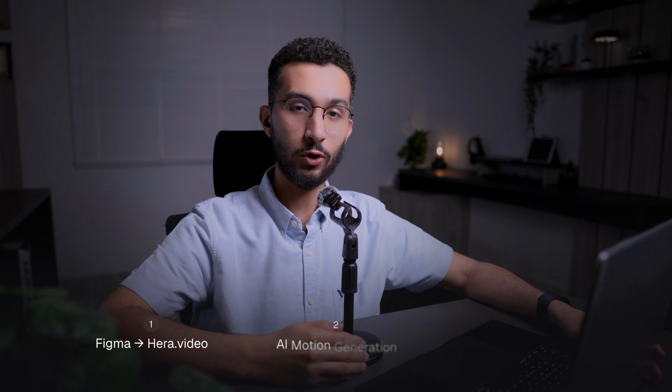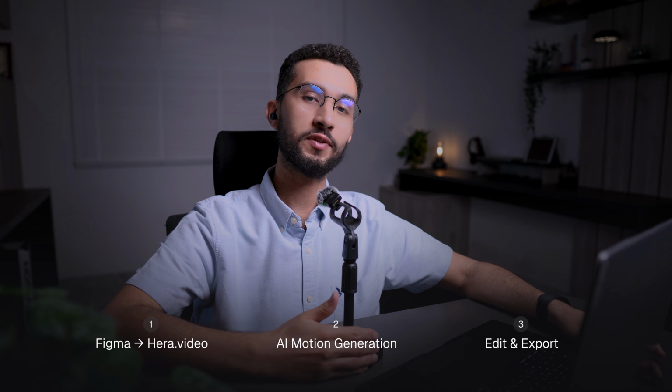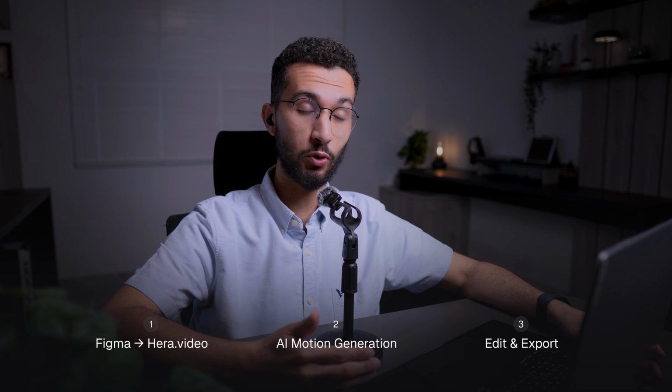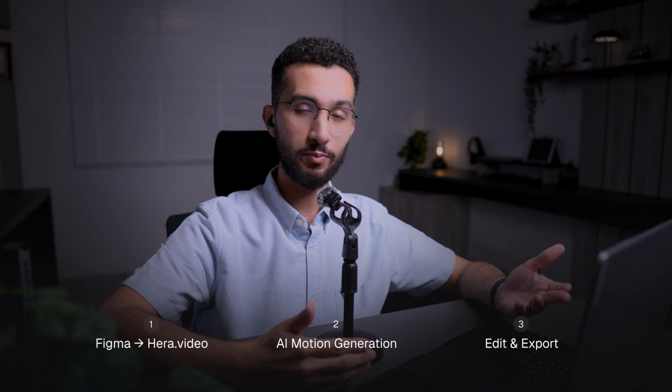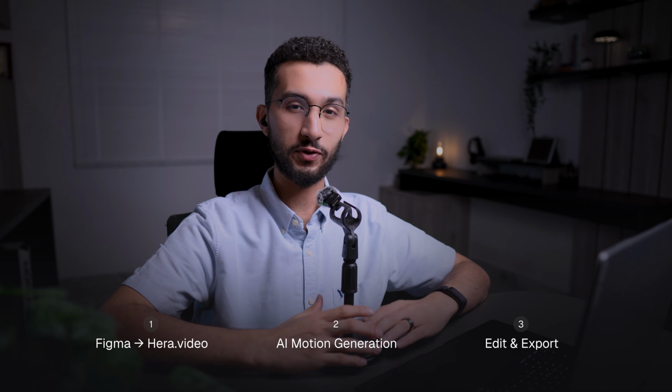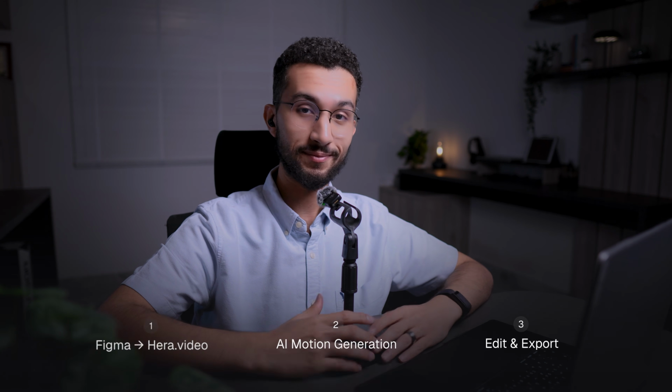So here is the plan. We'll open up Figma, we'll import a Figma file right into Hera, and then from that we'll use AI prompts to do the motion design, and then we'll keep prompting so that we can edit the generated video to something that we think looks good at the end, and then we'll learn how to export it together so that we can use it. If that sounds good, I want you to follow along and let's get started.